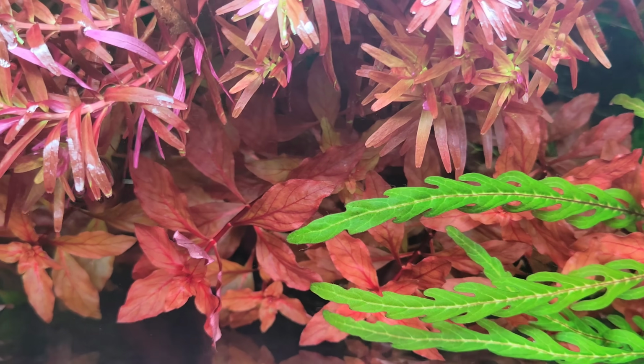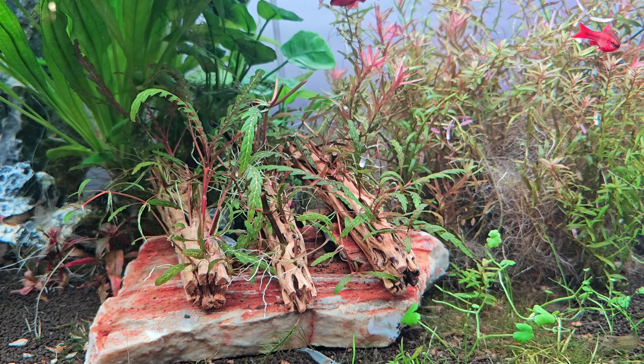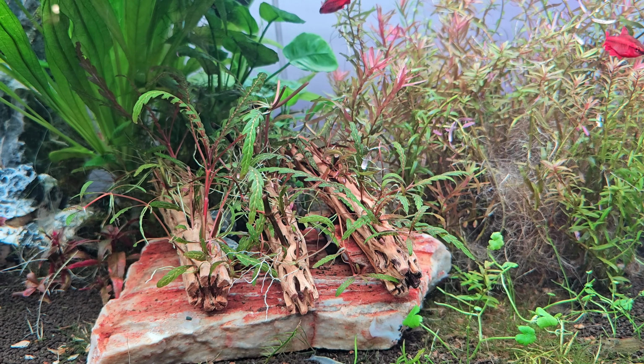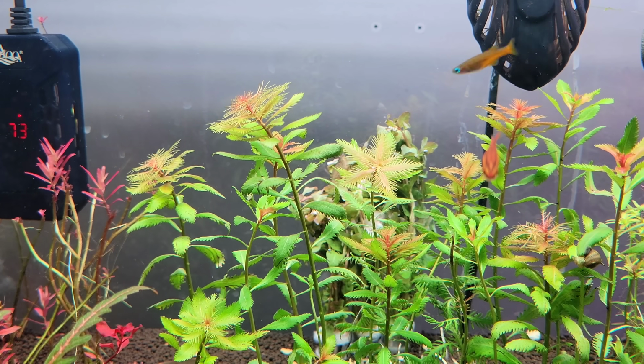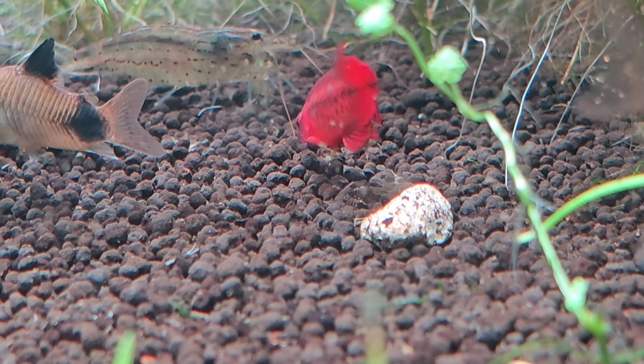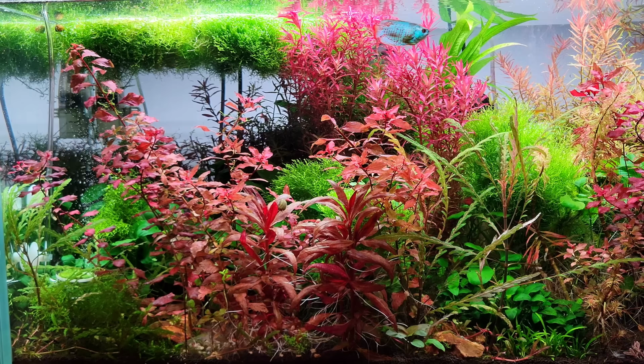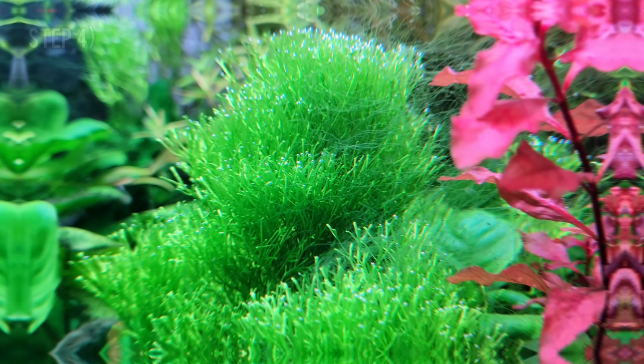Look back a few days. Ask what changed, what was added, what was cleaned, or what was removed. Once you identify that disruption, remove the source, restore normal maintenance, and let the system recover.